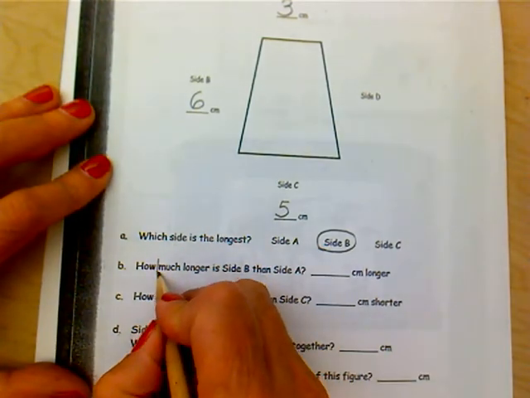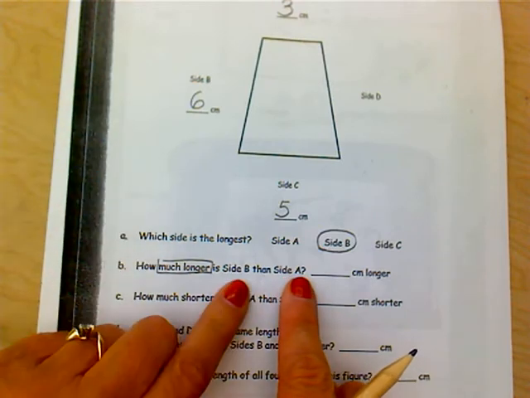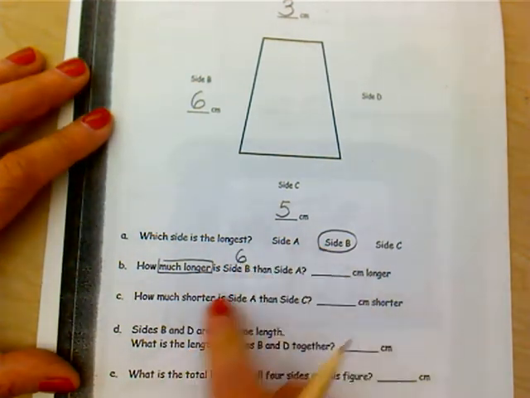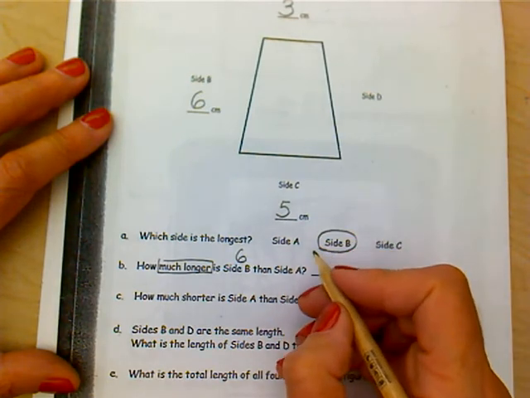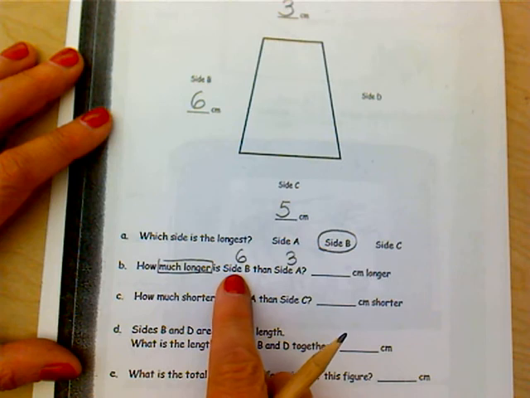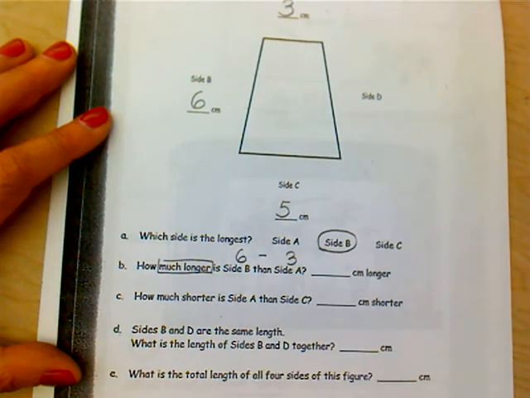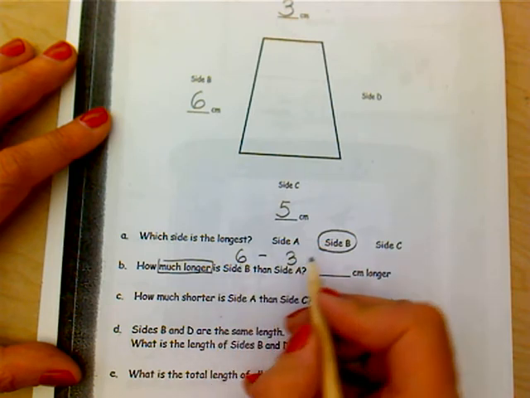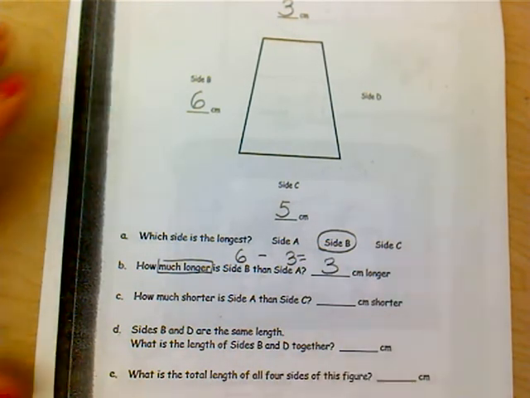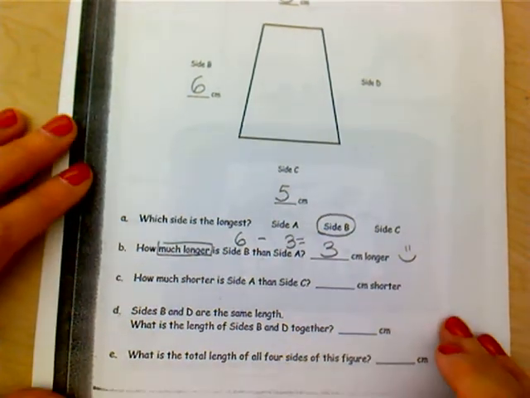How much longer is side B than side A? Well, side B was 6 and side A was 3. I want to know how much longer side B is than side A. Did you make that into a subtraction problem? 6 centimeters take away 3 centimeters says that it is 3 centimeters longer. If you got that right with your equation, congratulations.